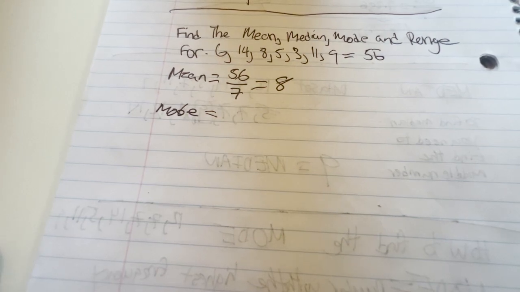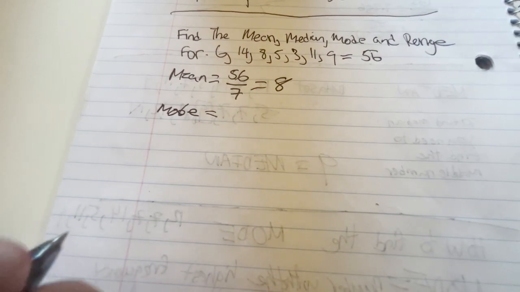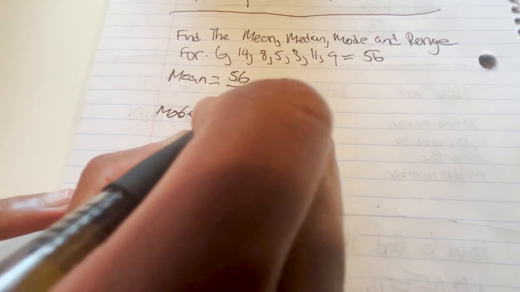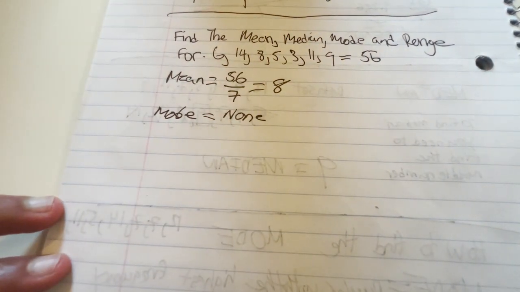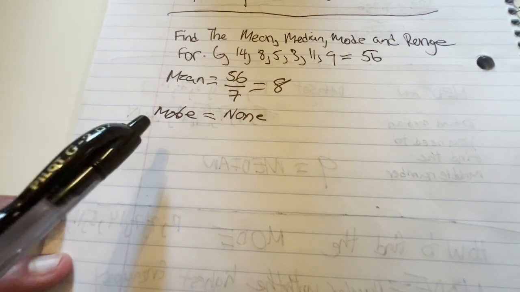So what is the mode? Very simply, there is no mode. So what you would put is none. Since there are no repeating numbers and no number with the highest frequency, and each number appears an equal amount of times, the answer is none for mode.